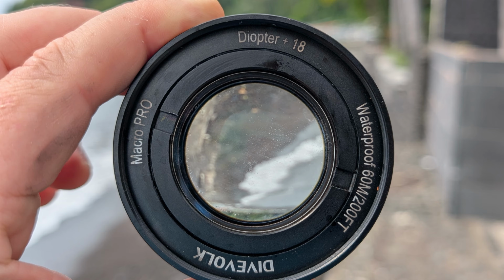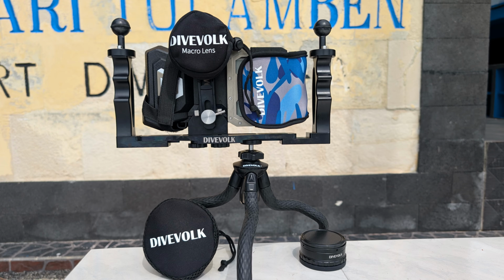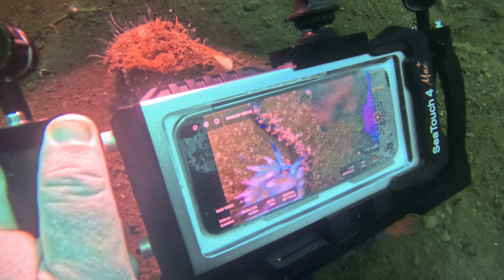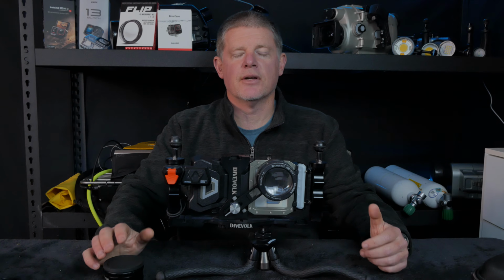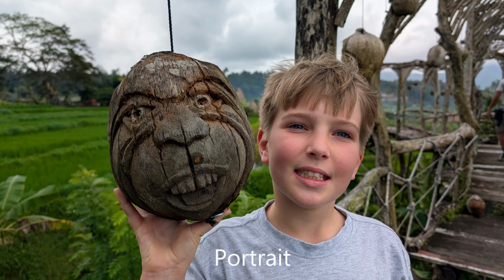Now, to use a wet lens, you really want to be using a third-party app. The problem with all the main brands, whether it's Apple, Samsung, or Google, is their standard camera apps are not very feature friendly. They're mainly designed for consumers, for taking photos with a lot of digital tricks, like portrait, for instance.